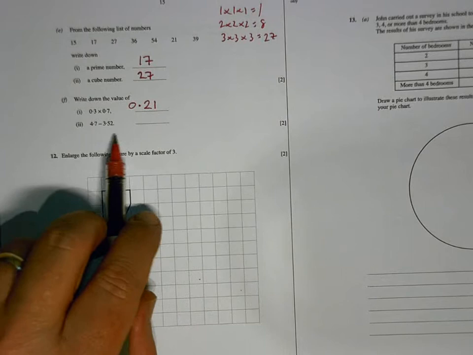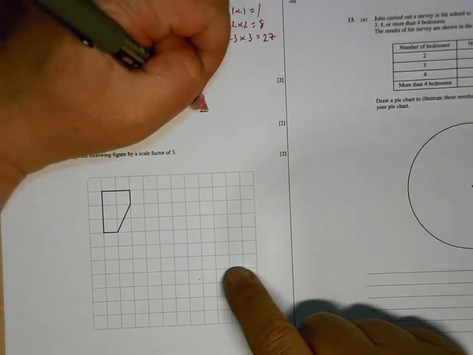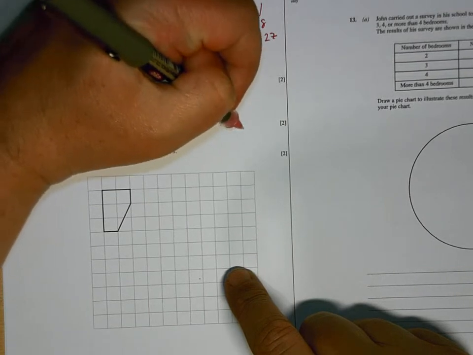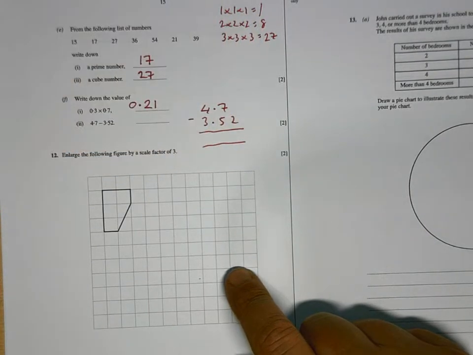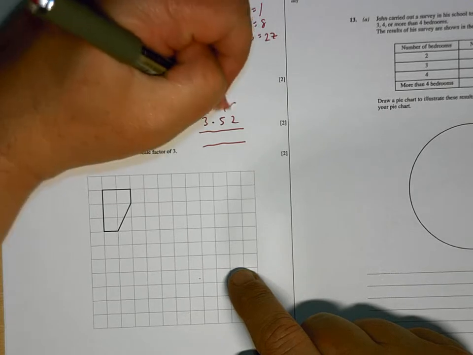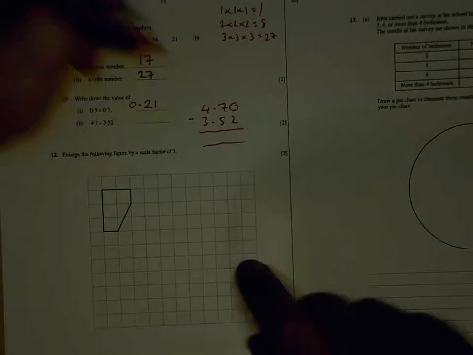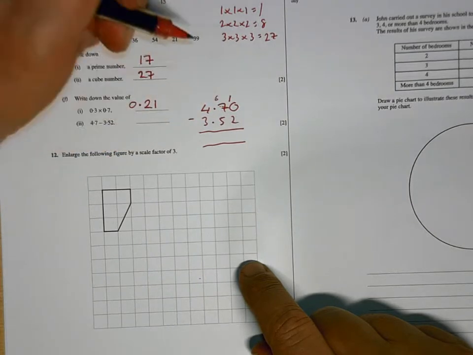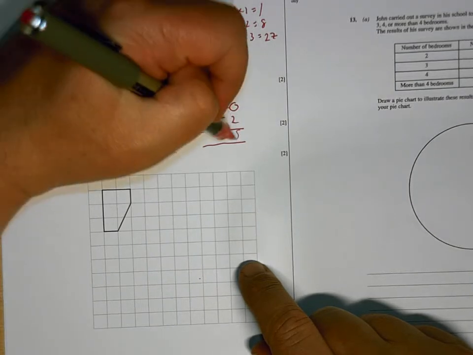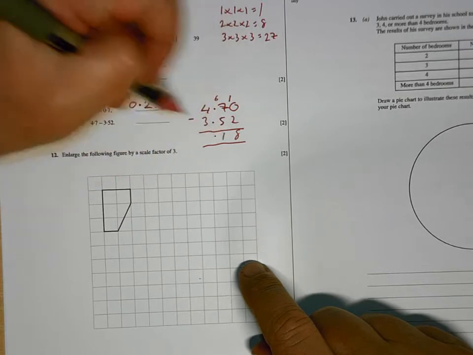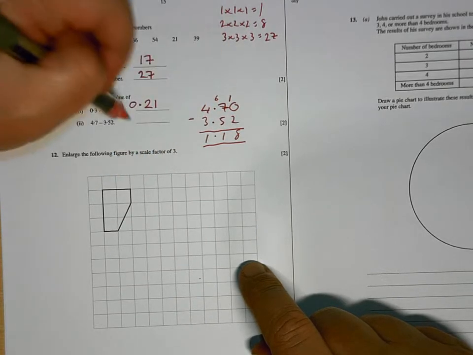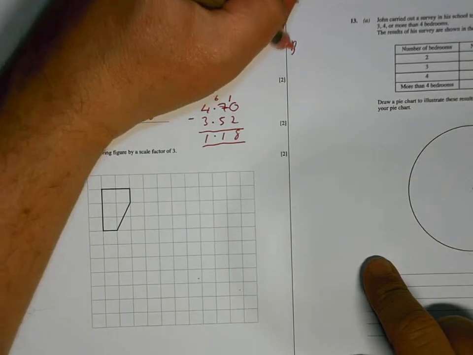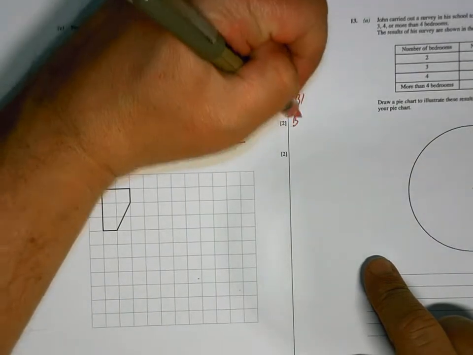And then for this, I would do that the long way. 4.7 take away 3.52. There has to be something above there for me to subtract. If there's no digit there, it means there's a 0. I can't take 2 from 0, so I have to borrow from there, so that becomes 6. 2 from 10 is 8. 5 from 6 is 1. 1 from 4 is 1. 1.18. So for that, there's 1 mark for each of your answers.